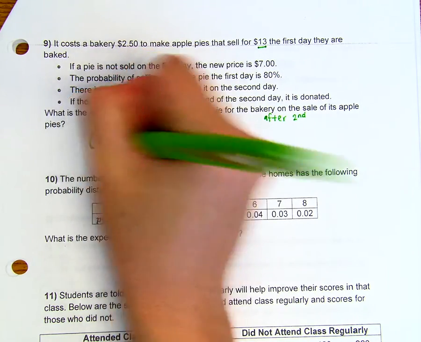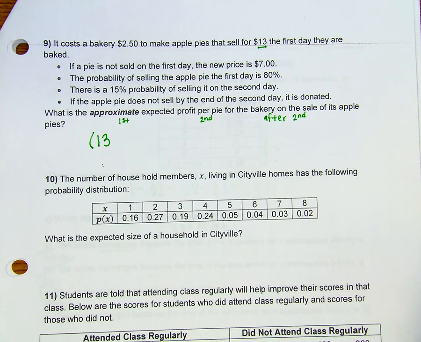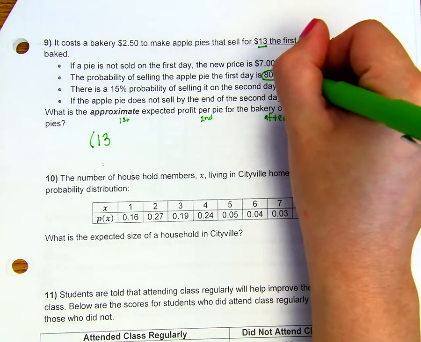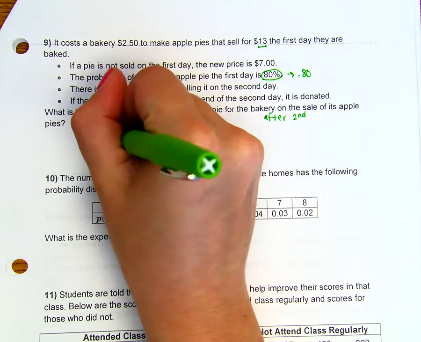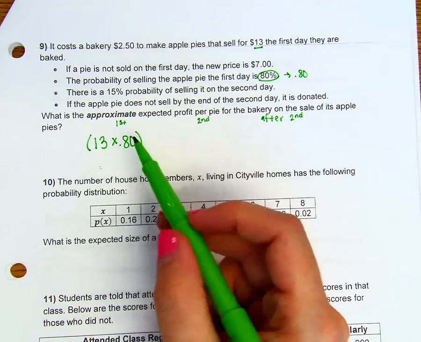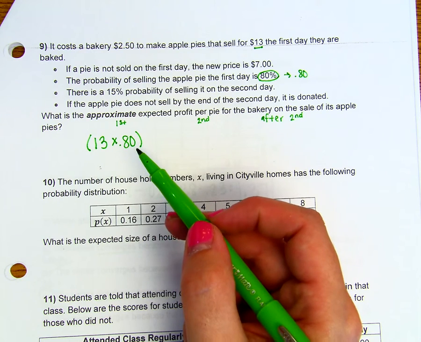Well, what is the probability of it selling on the first day? 80%. So we have to turn that into a decimal, so it would be 0.80. So 13 times 0.80 is how much we're expected to make on the first day.